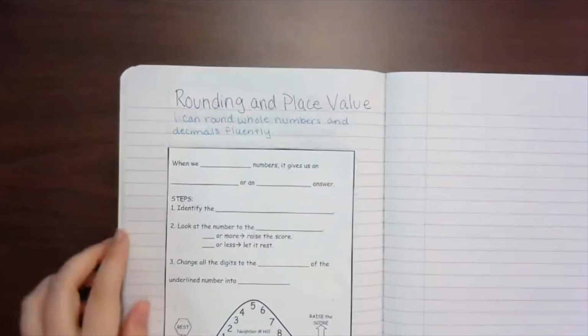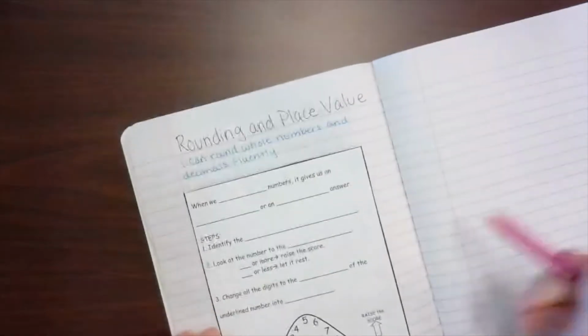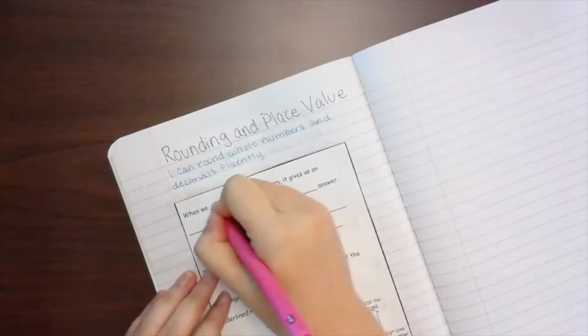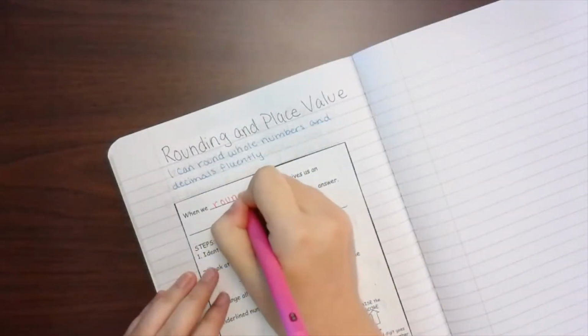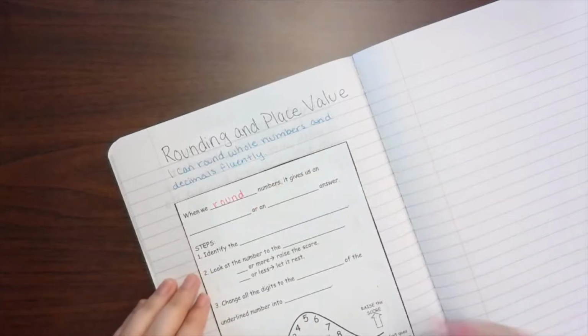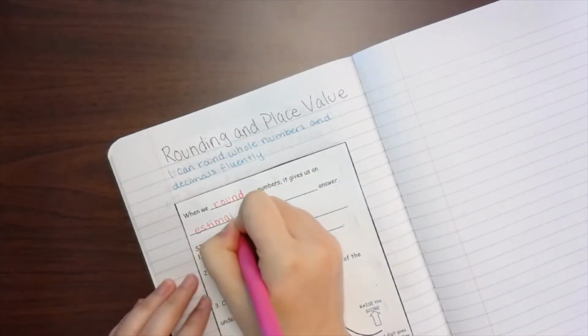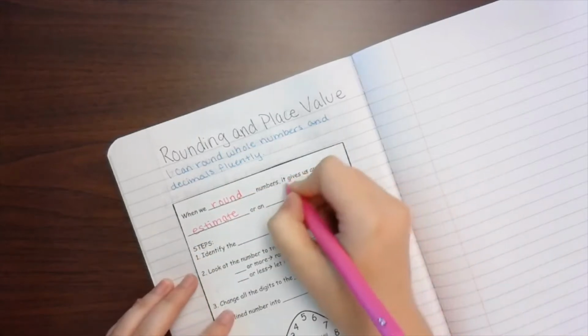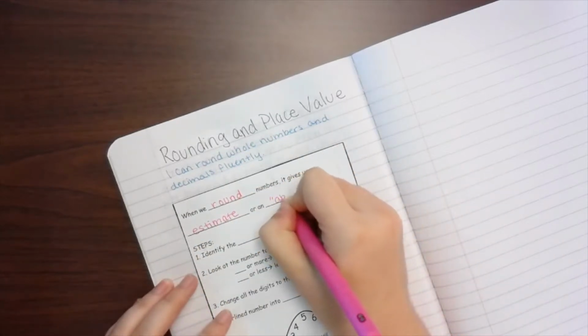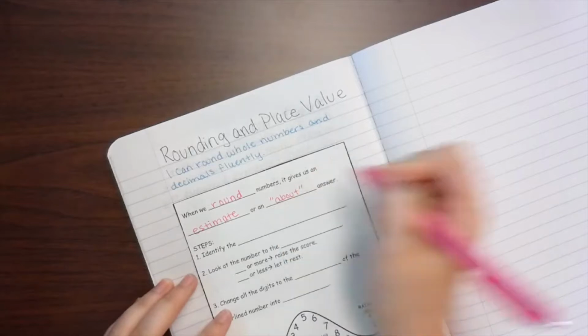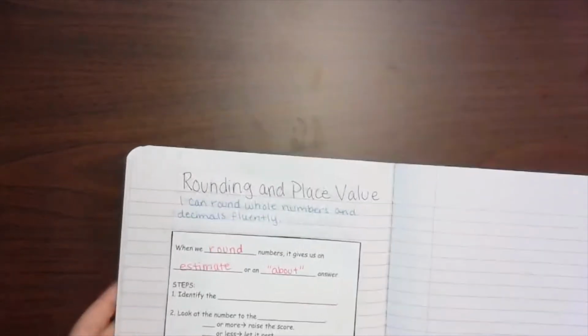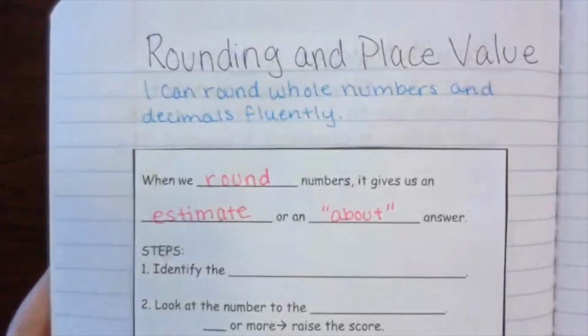When we round numbers, it gives us an estimate or an about answer. When we round, this is never the exact answer. Rounding is important because it allows us to work with more manageable numbers. In a way, rounding is giving us a close enough answer that is workable in that situation. However, in some situations, it is important to have an exact answer. If you are asked for an exact answer, then you should not round.